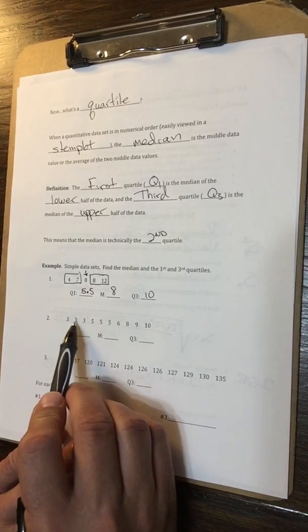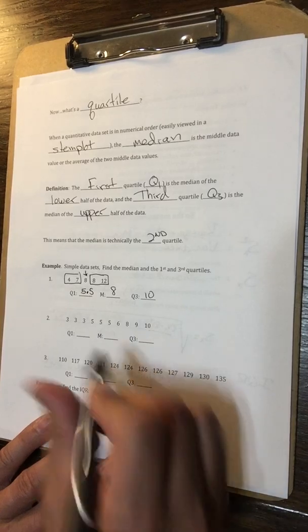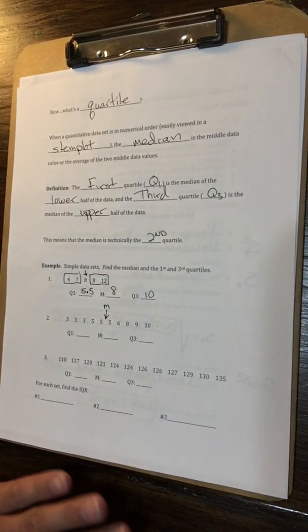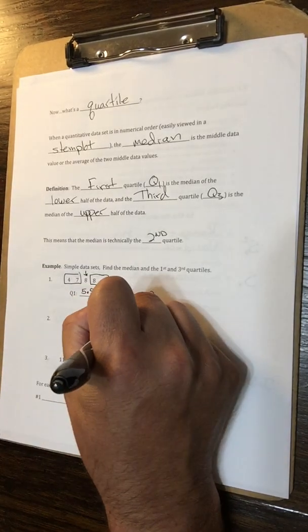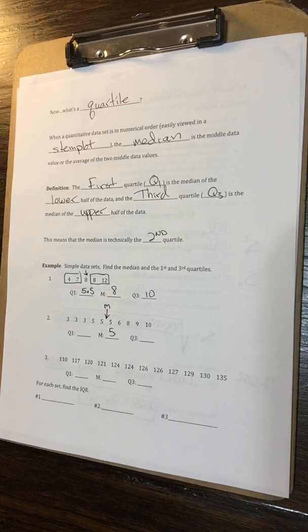For number 2, there are 1, 2, 3, 4, 5, 6, 7, 8, 9, 10 data values. Okay, so if there's 10 data values, an even number, the median's got to be between the 5th and 6th data value. 5 little guys, 5 big guys. So the median is definitely 5. Those are both 5s, so I can add them together and divide by 2 if I'd like to.